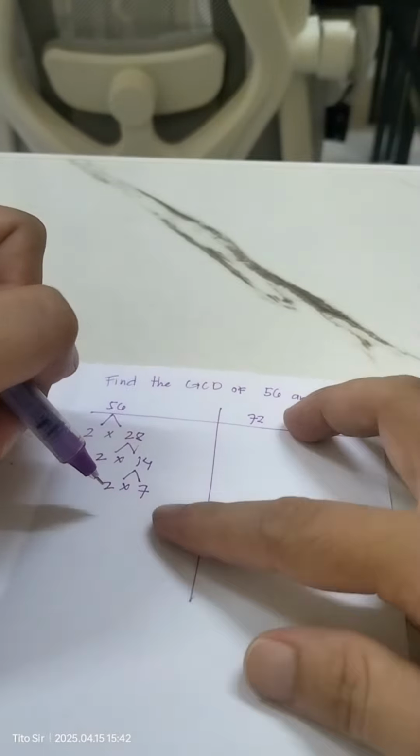Since we have already reached 1, you need to stop and multiply all the numbers and declare the prime factors of 56. The prime factorization of 56 is 2 times 2 times 2 times 7, or you can write that as 2 to the power of 3 times 7.